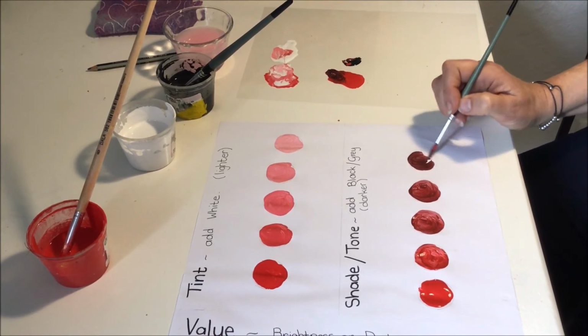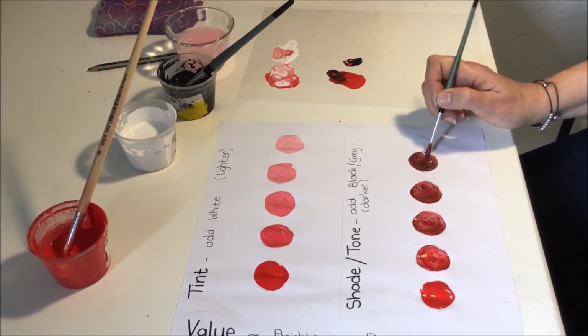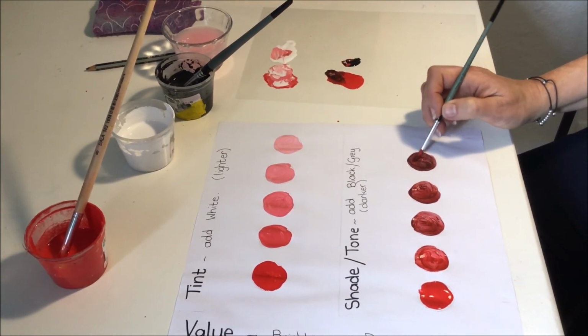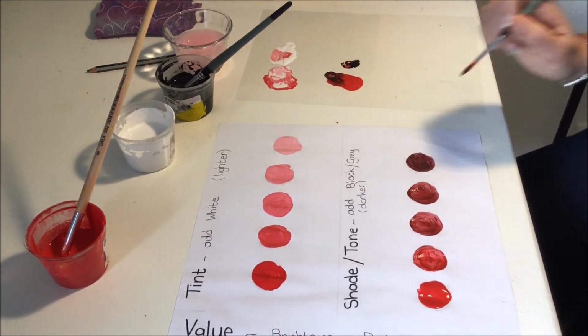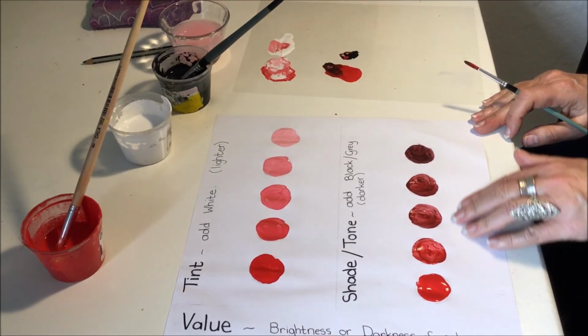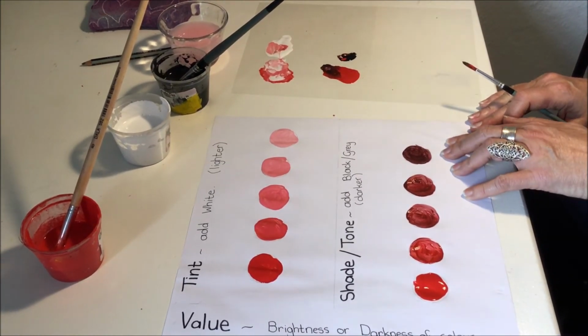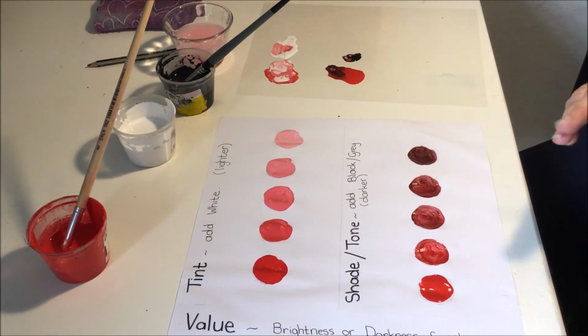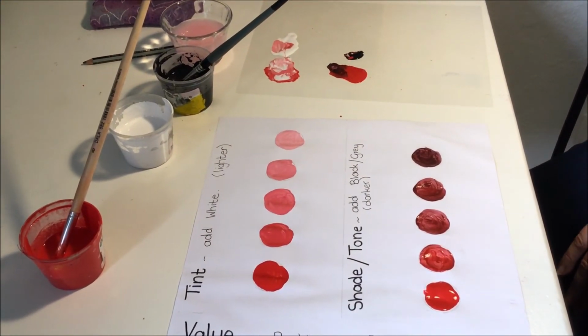There's still a kind of a glow. You can sort of see the red glowing underneath, but the darker color takes over. So there we've toned it down by adding black, and we've tinted it up by adding white. And that's all we need to know about our value.